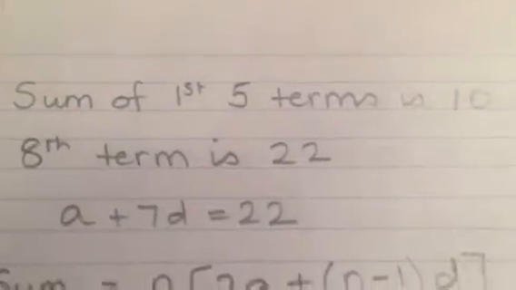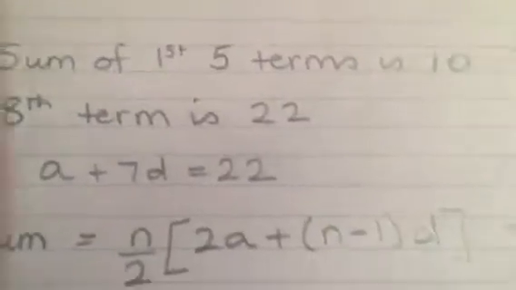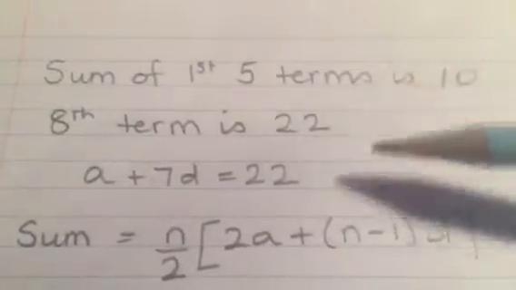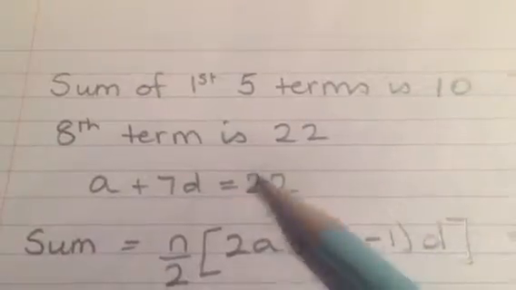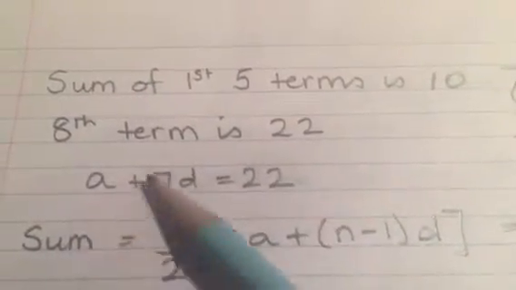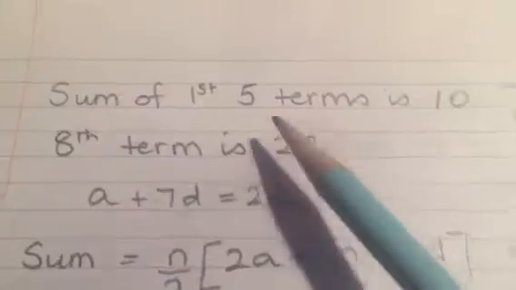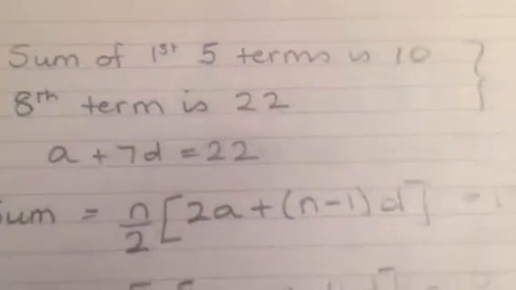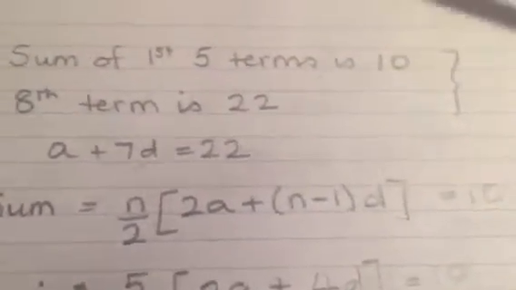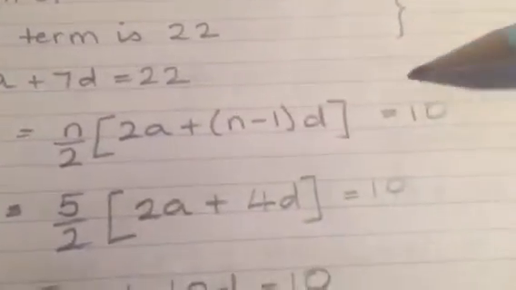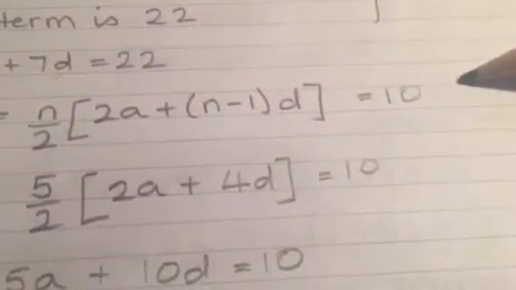Now sometimes you might be given other information in the question. For example, the question might tell you that the sum of the first 5 terms is 10 and the 8th term is 22. So again, you need to write those down in algebra and then solve simultaneous equations. So if the 8th term is 22, you turn that into a plus 7d is 22. That's using a plus (n minus 1)d. And then I know that the sum of the first 5 terms is 10. So I've got the word sum. I write down the sum formula. I know that's equal to 10.